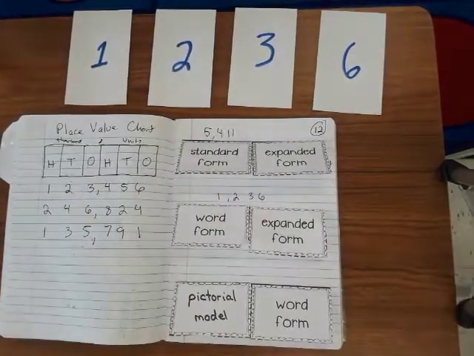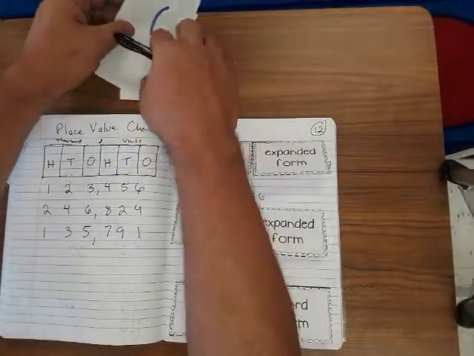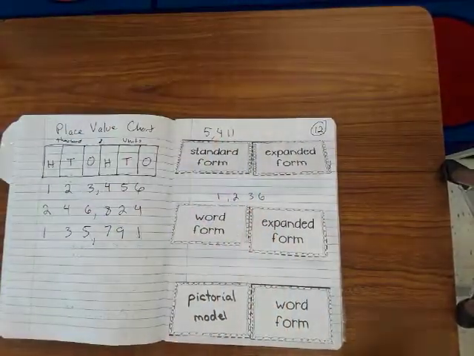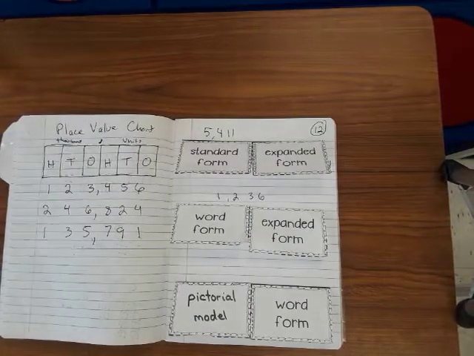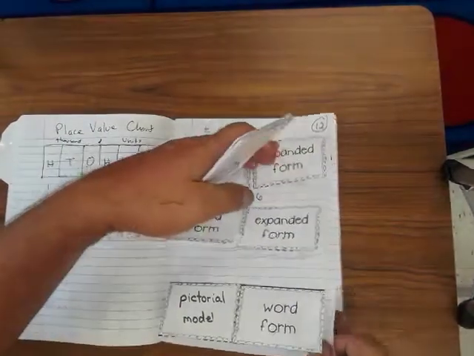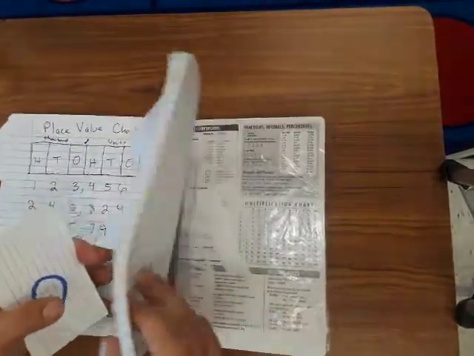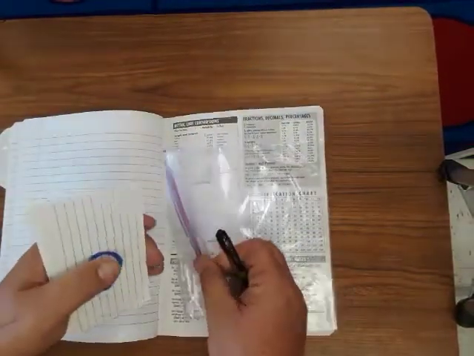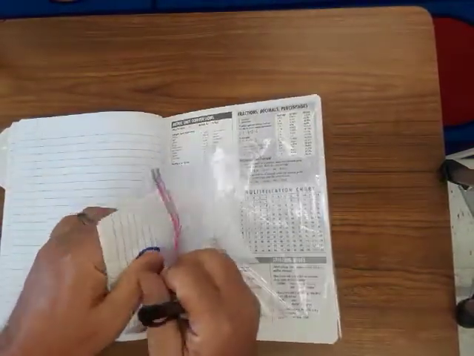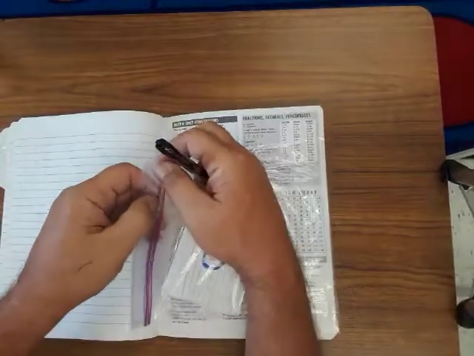Okay, and last way we can, you don't have to use all these different ways. If you just want to use dice to do this whole center, that's good. I'm going to go ahead and put my number cards back in a little pouch and zip it up so I don't lose it.